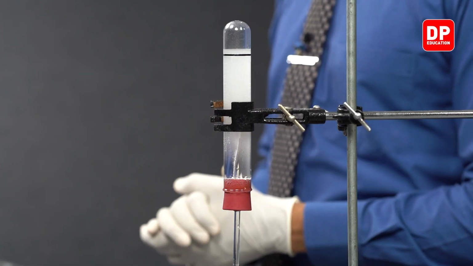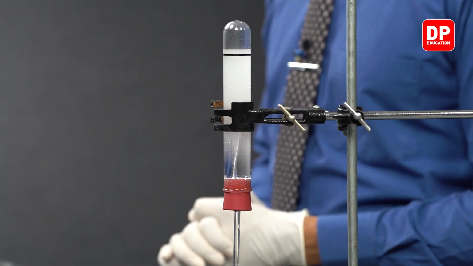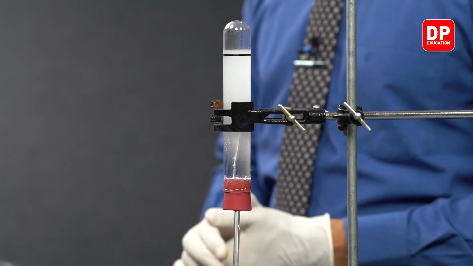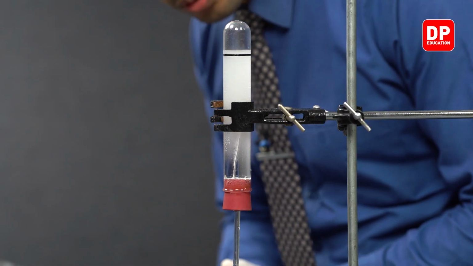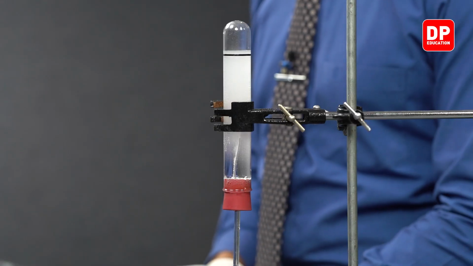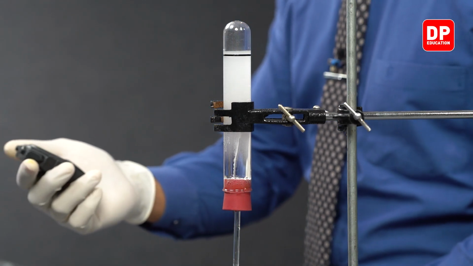Now, students, it has been 5 minutes. We are getting close to filling hydrogen all the way down to this black mark. So we'll stay prepared to stop the stopwatch.